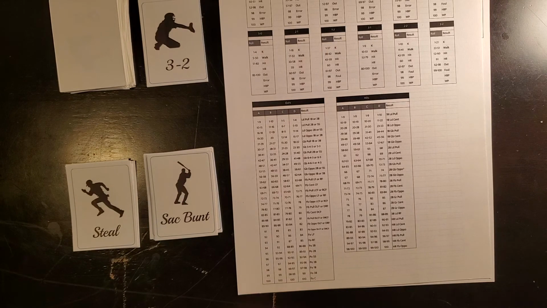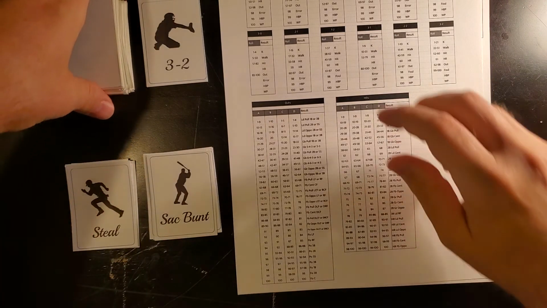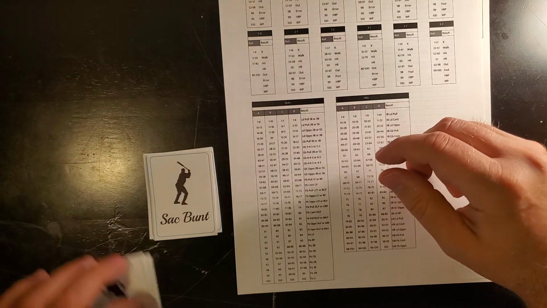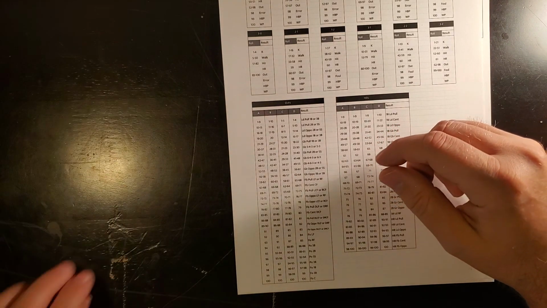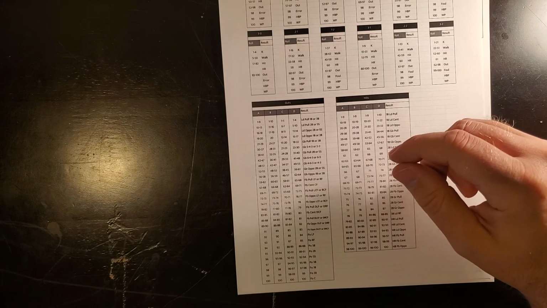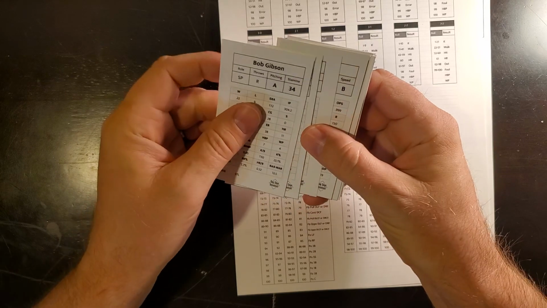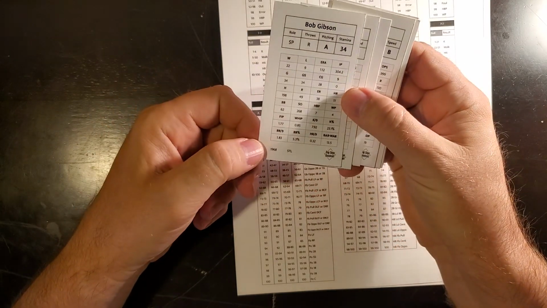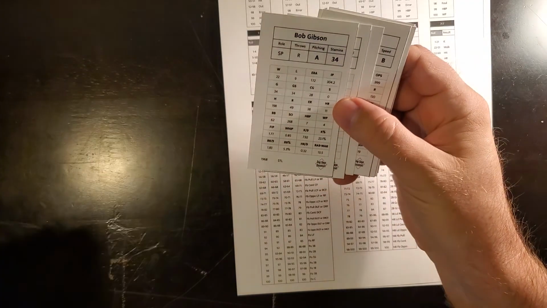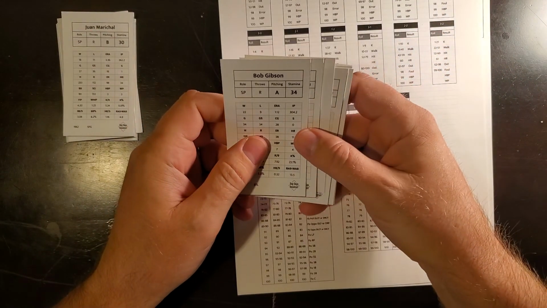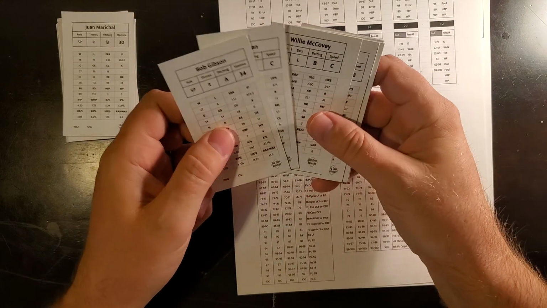All right, and the next phase is talking about the team cards. So let's make a little space for those. The demo game comes with 4 teams. One is the 1968 Cardinals. Another is the 1962 Giants. So I have both of those here. A couple of classic National League teams.